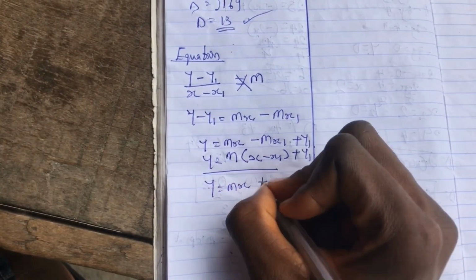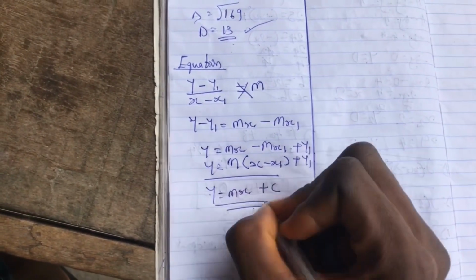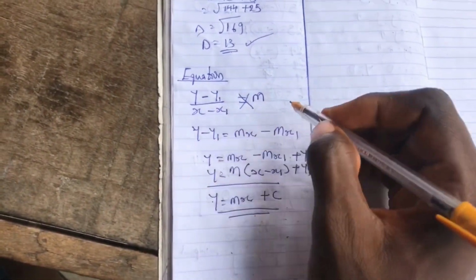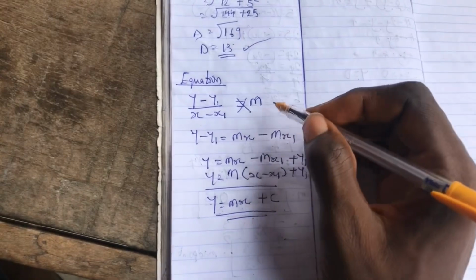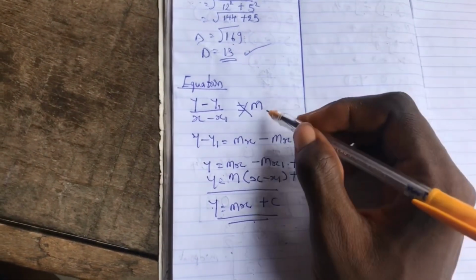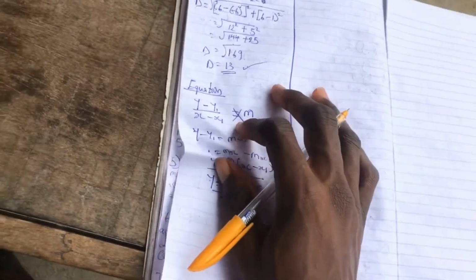Actually the formula, but I just wanted you to know that they might give you some questions where they usually give you the slope or gradient. So that's all for today.